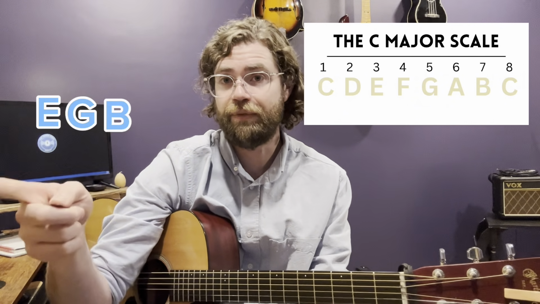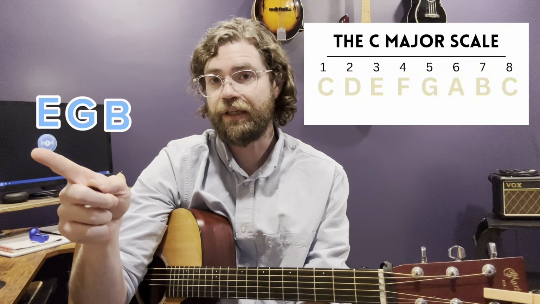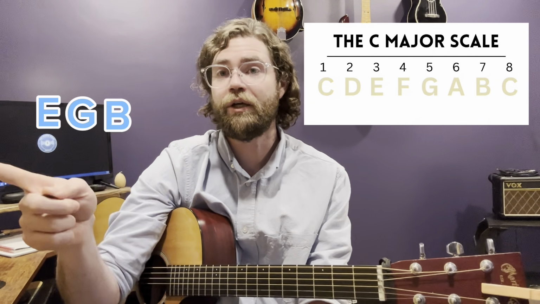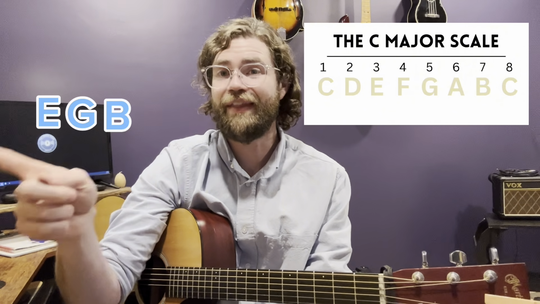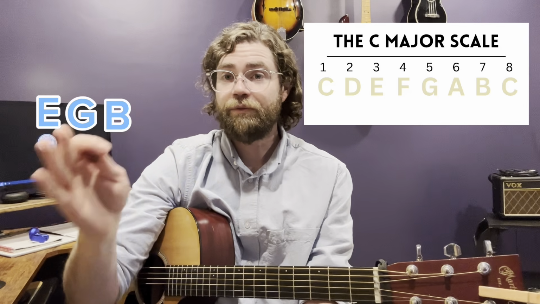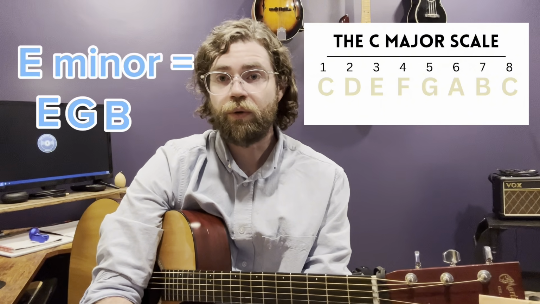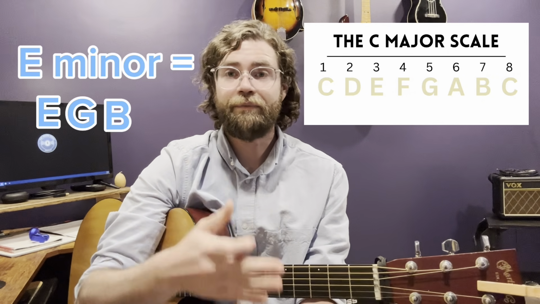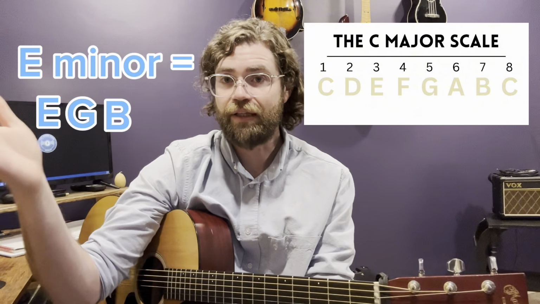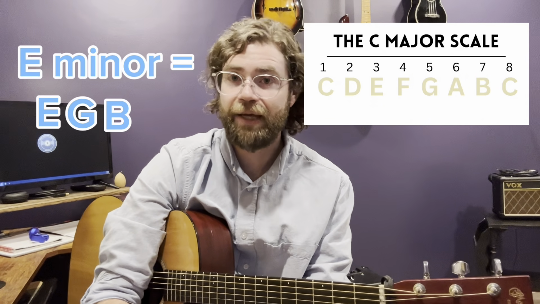But if you were instead to play E, G, and B, now you're jiving with the key of C major. You're using only notes that are included in that scale. E, G, and B is an E minor chord. And that's what makes this chord naturally minor in the key of C major.